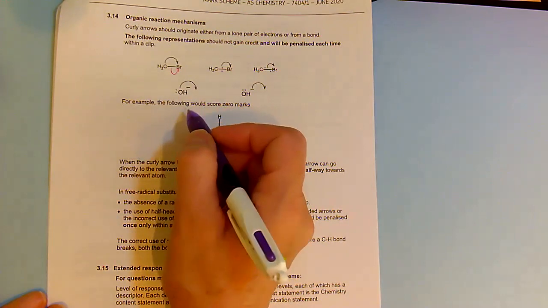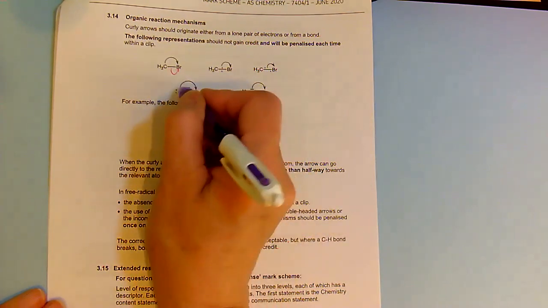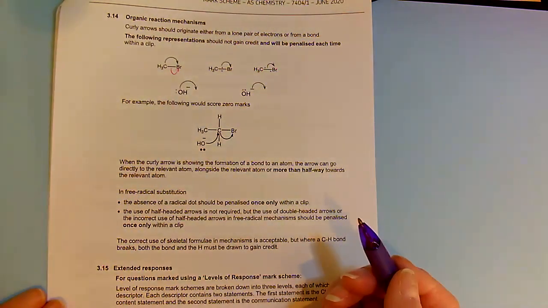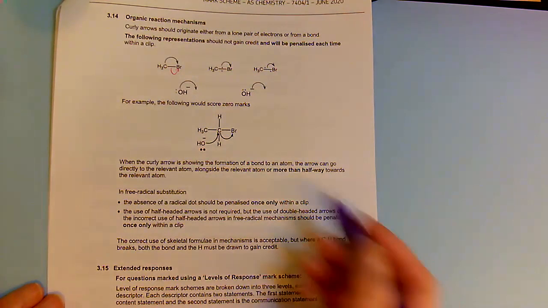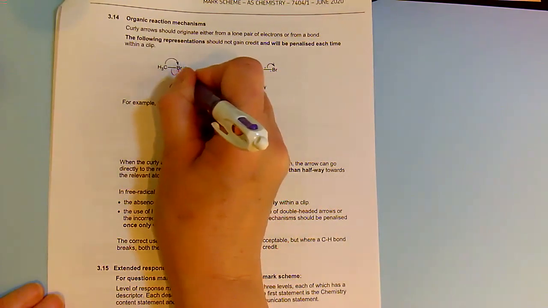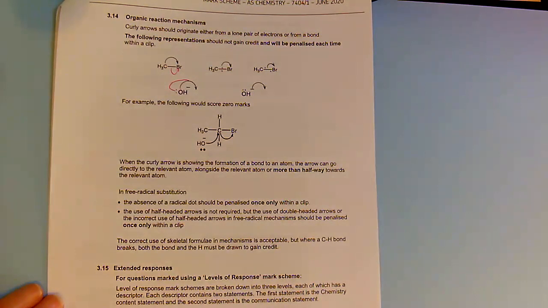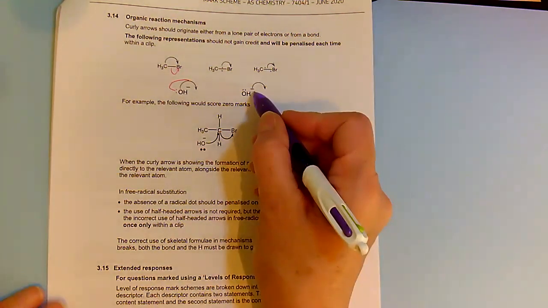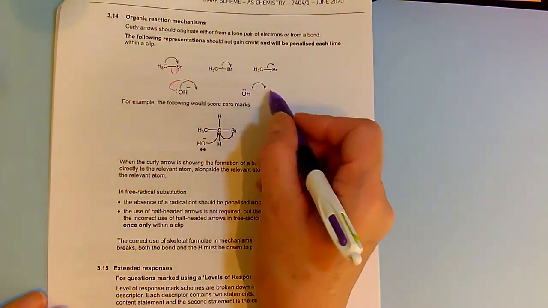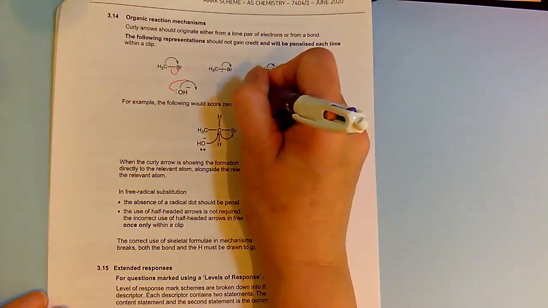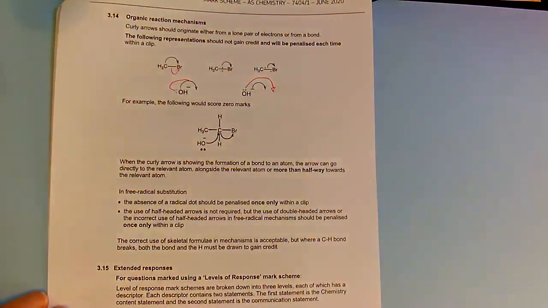This one looks fairly correct, however this arrow isn't going from a pair of electrons, so it needs to go from the pair of electrons. And similarly here, this is only showing the charge, so it's not the charge that is moving, it's the pair of electrons that is moving.